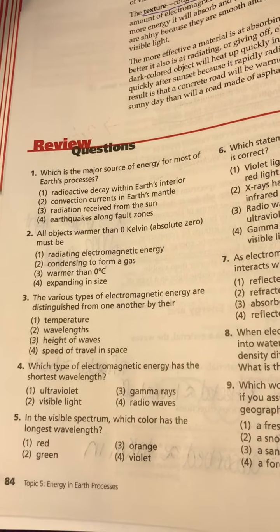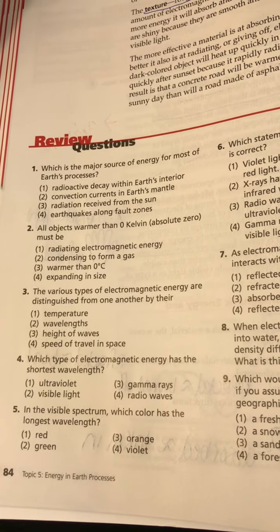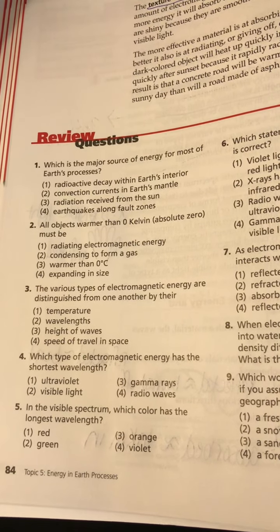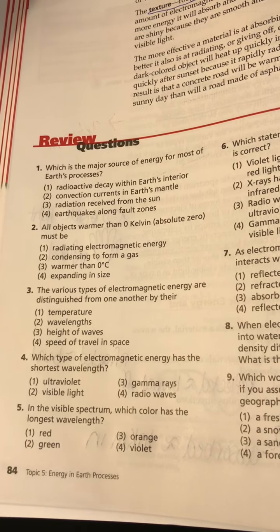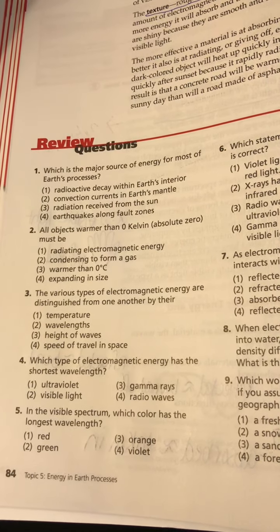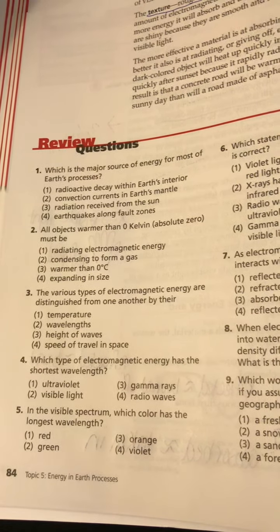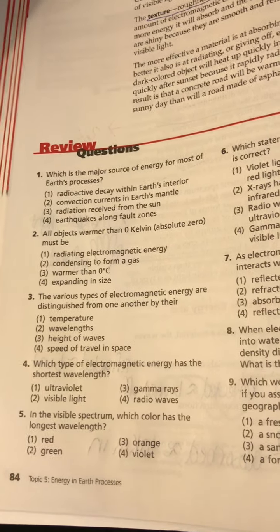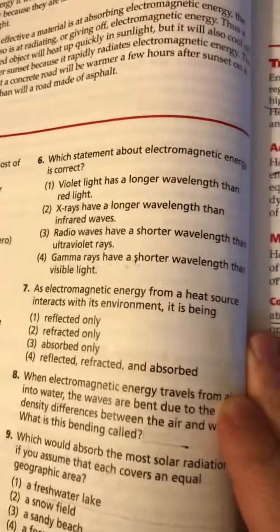Number 3. The various types of electromagnetic energy are distinguished from one another by their 1. Temperature. 2. Wavelengths. 3. Height of waves, or 4. Speed of travel in space. Number 4. Which type of electromagnetic energy has the shortest wavelength? 1. Ultraviolet. 2. Visible light. 3. Gamma rays, or 4. Radio waves. Number 5. In the visible spectrum, which color has the longest wavelength? 1. Red. 2. Green. 3. Orange. 4. Violet.